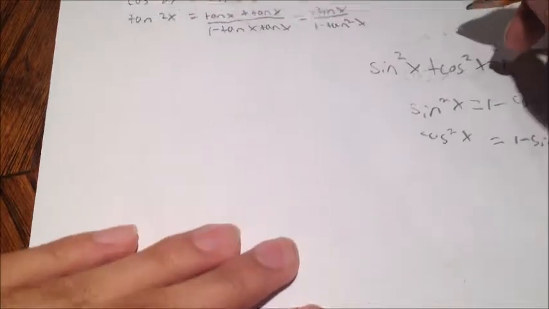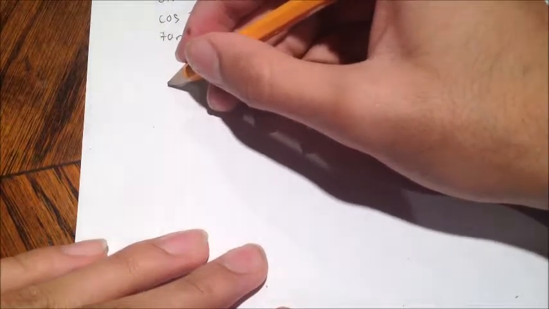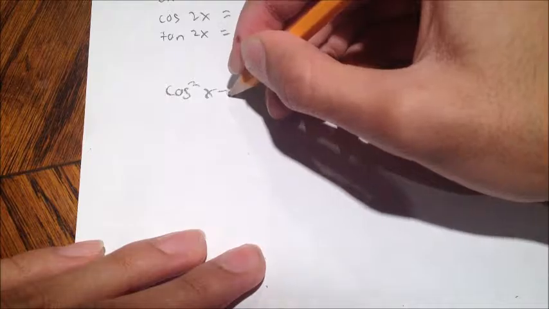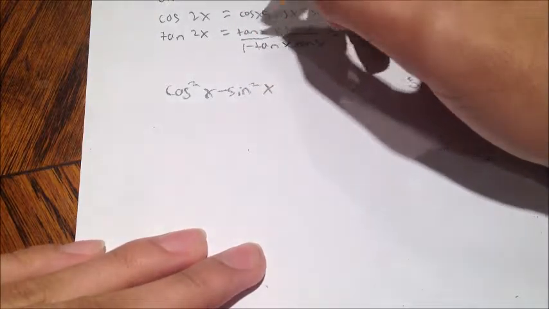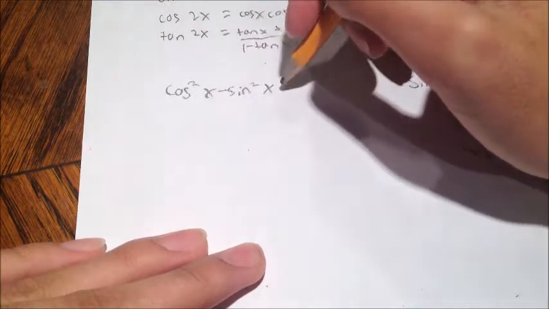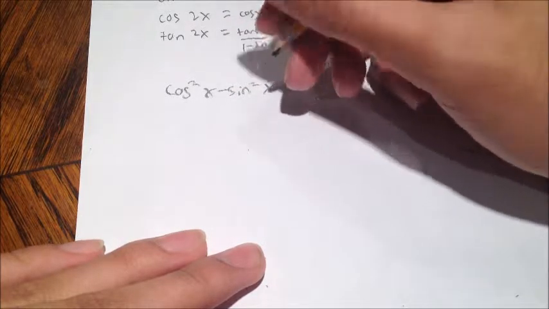So if we were to use this in the cos 2x formula, which is cos squared x minus sine squared x, we can substitute either the cos squared x or the sine squared x to get either all cos or all sine.